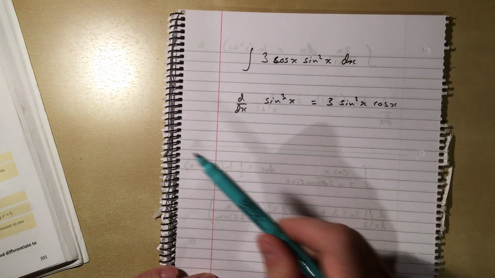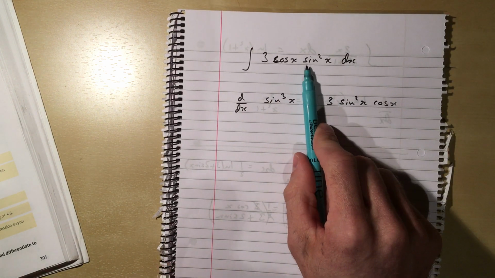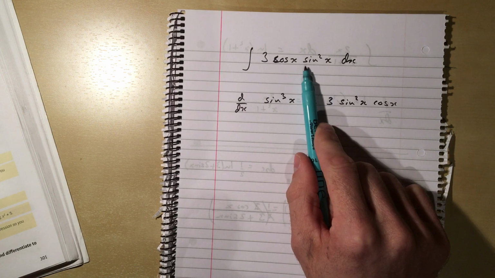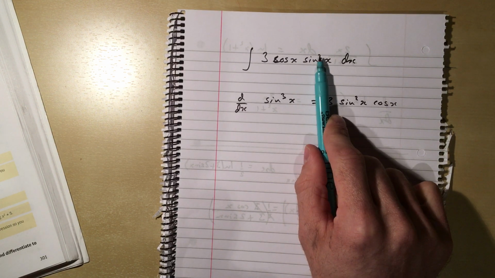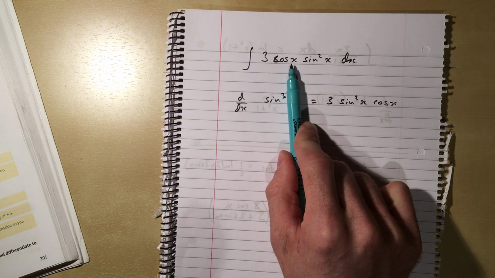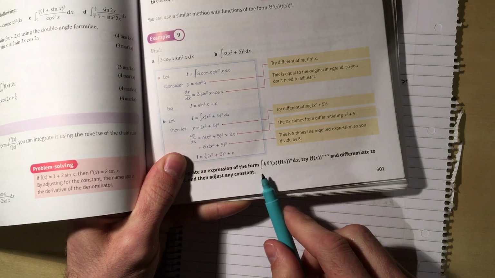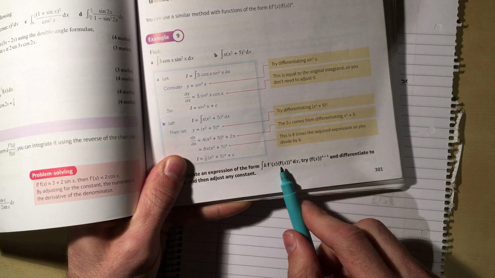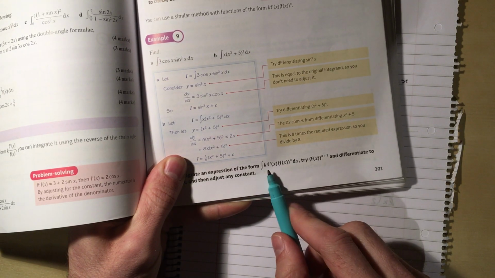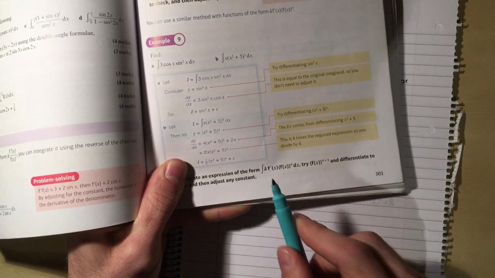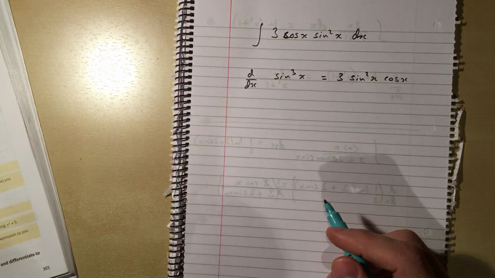What's the trick then? The trick is, and this one is a bit difficult to sort of say, but it's a function to a power times by the derivative of the function. Okay, a function to a power times by the derivative of the function. What does that look like? It looks like this. Again, we'll ignore the k. It's a function to a power times by the derivative of it. Okay, so let's take this example here.